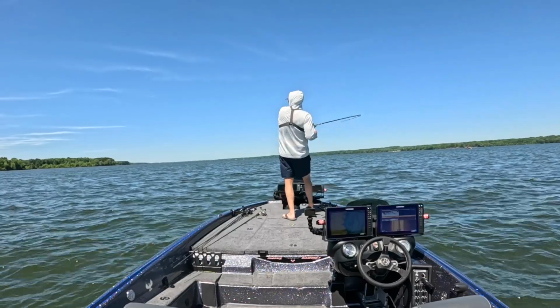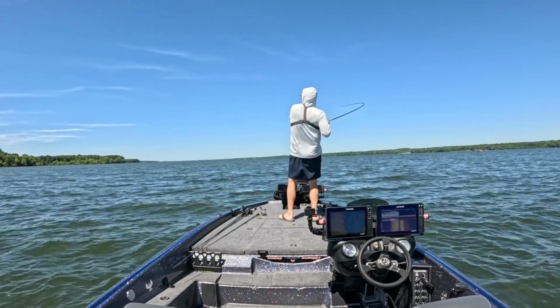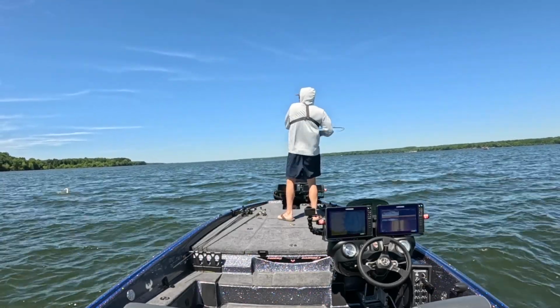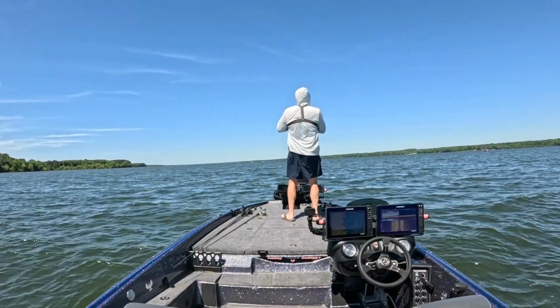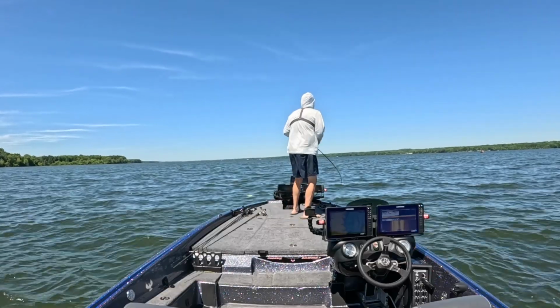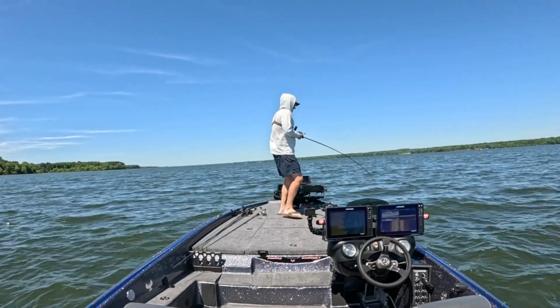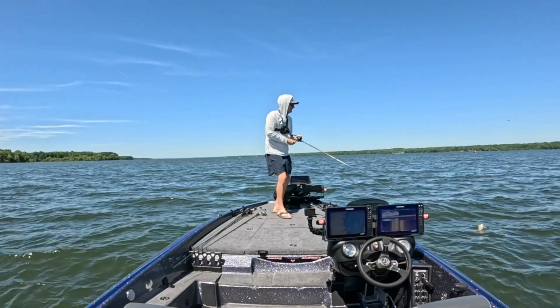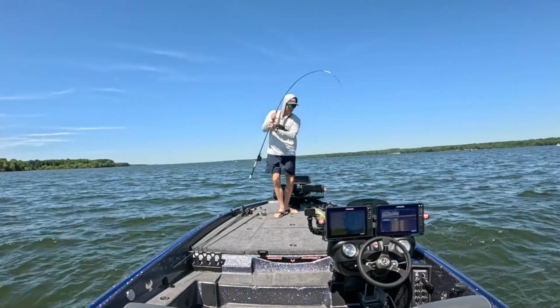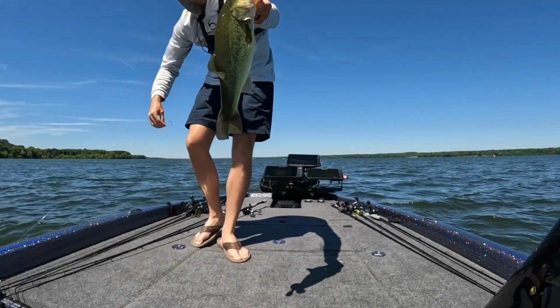We got another one. That's a bigger one. That's a big one. Yep, that's a big one. Oh, this is gonna be fun. This is how they get schooled up out here. Oh, this is gonna be fun. There we go. Look at that one. That is a nice fish there.